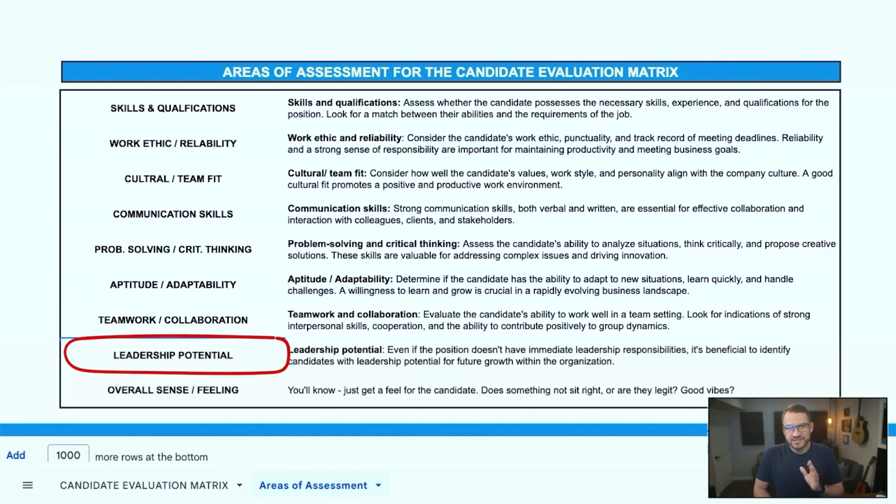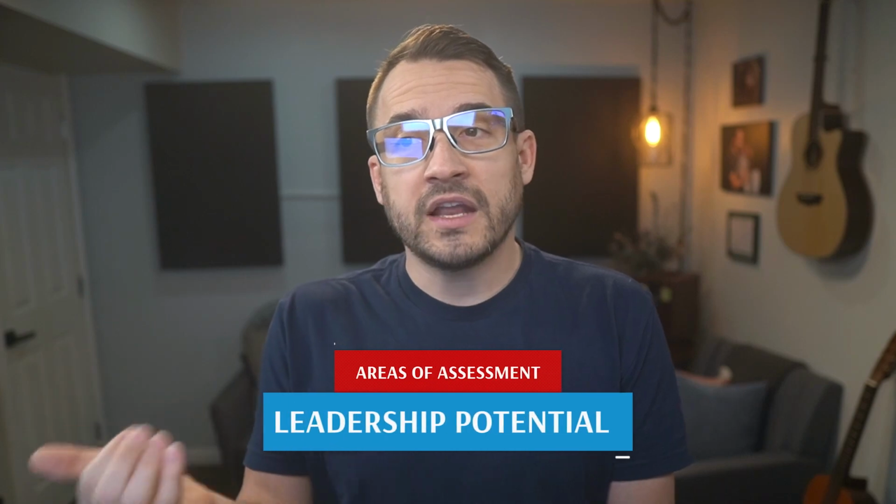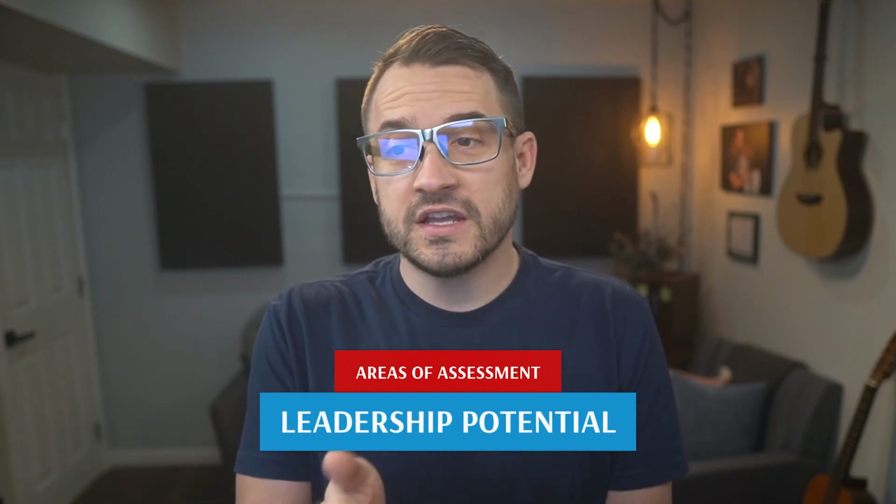So, leadership potential. We've touched on this throughout some of these. I think good leaders are represented in that even if the position doesn't have an immediate leadership responsibility, right? It's beneficial to identify candidates with leadership potential for future growth within the organization. And the reason why I didn't put more of a description about what I think leadership potential looks like is because it's all of them, right? It's a combination of all of these, and also just drawing the distinction between, does this person have a desire to help others, not just to help themselves, but to help them reach their own potential, because that's what a good leader does.